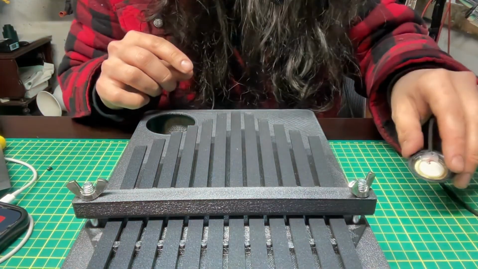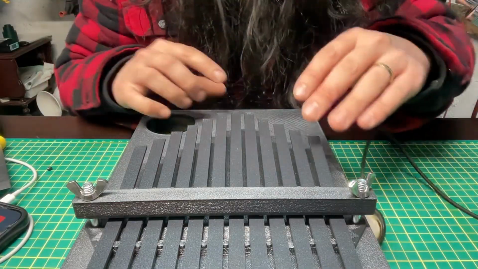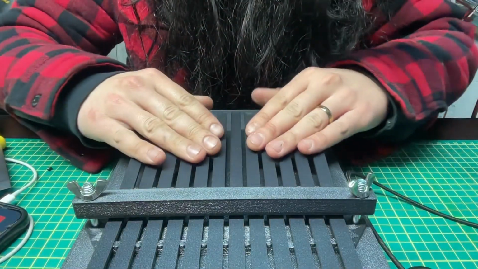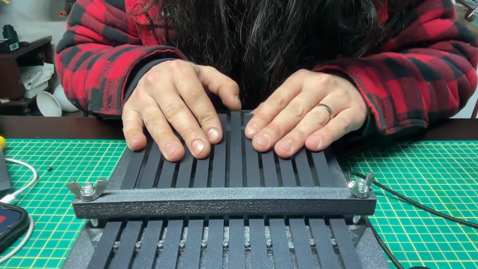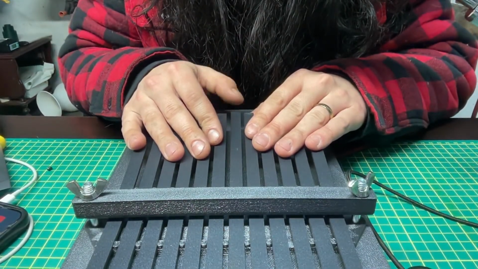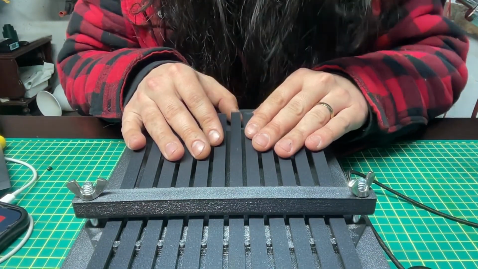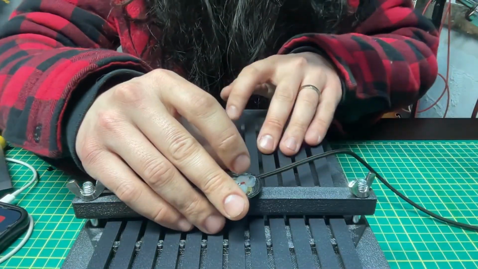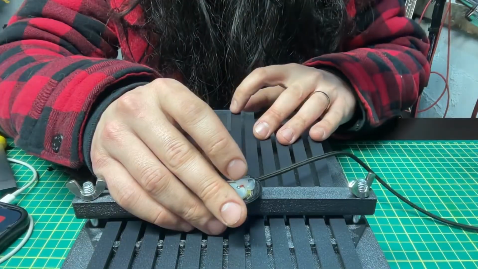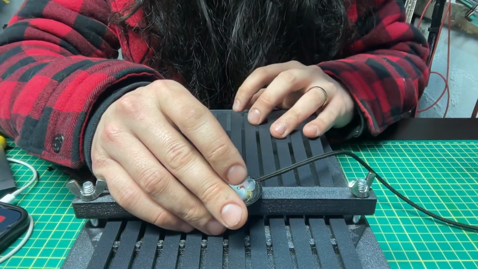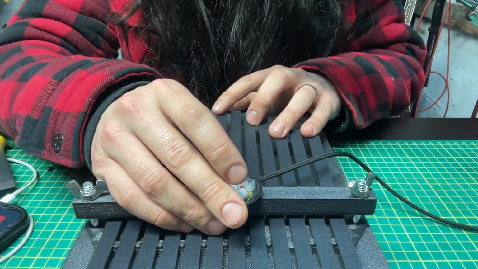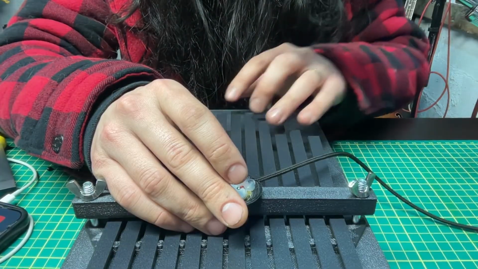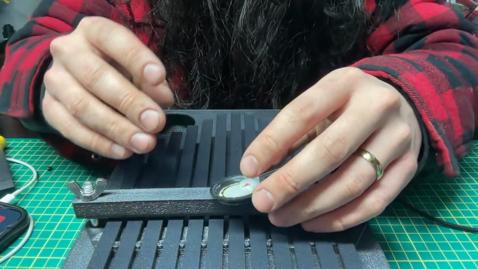Like I literally want to dampen everything. I can't hold it at the same time.